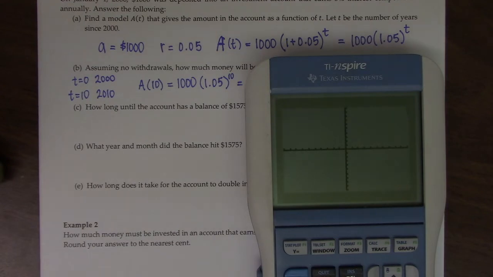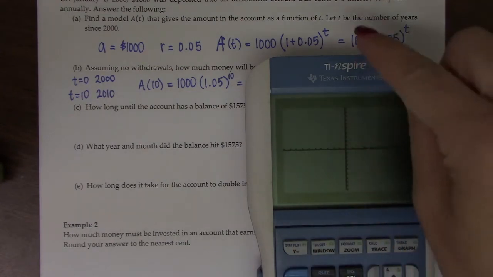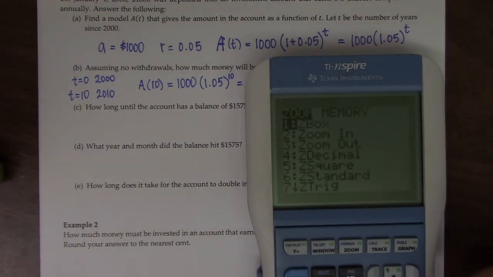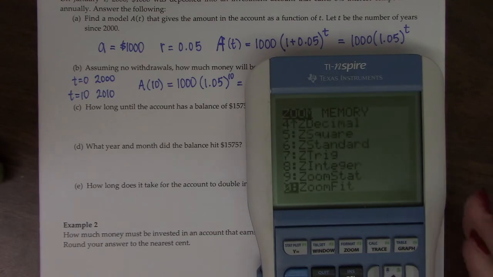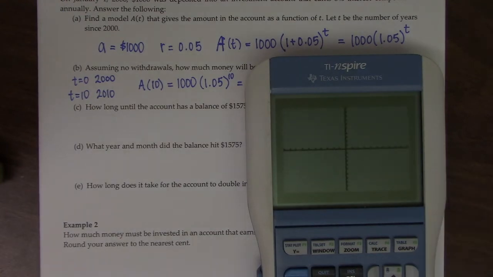I'm on Zoom Standard, so I'm not seeing the graph, which makes sense because the initial value was 1,000. So 1,000's way up here. If I go to Zoom Fit, it now adjusts the y values so I can see the graph.